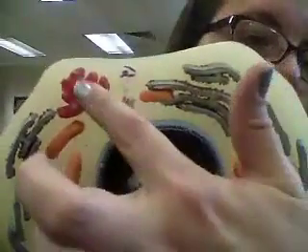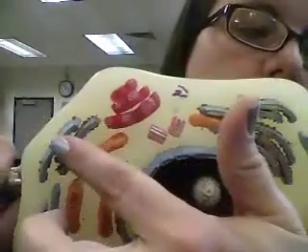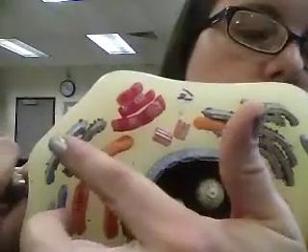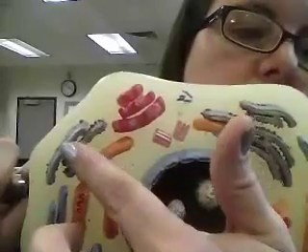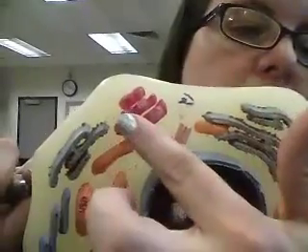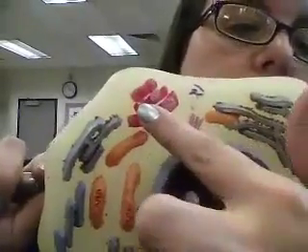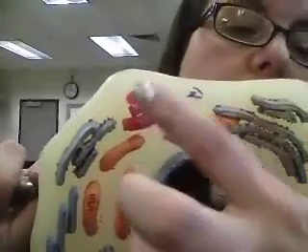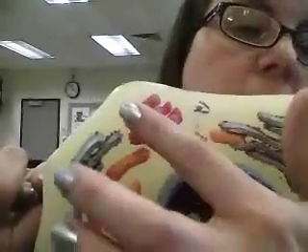Now in this region over here, we see this structure. This structure is representing what's called the Golgi apparatus. The Golgi apparatus actually works along with the rough endoplasmic reticulum, so the proteins are produced via translation in the rough ER. They're then packaged and sent to the Golgi, and in the Golgi apparatus, they would be modified and packaged for transport either out of the cell or elsewhere within the cell.